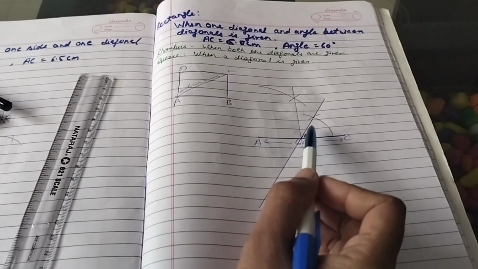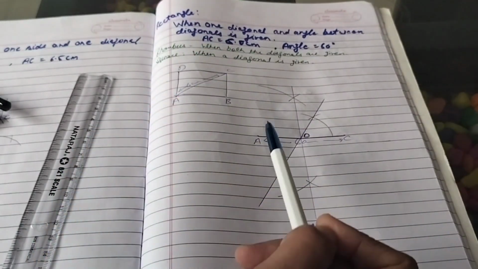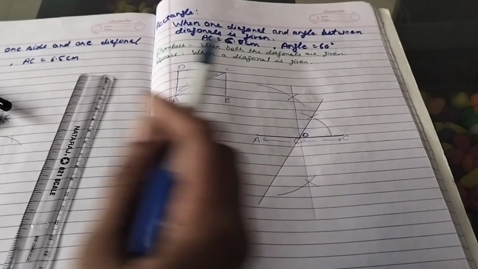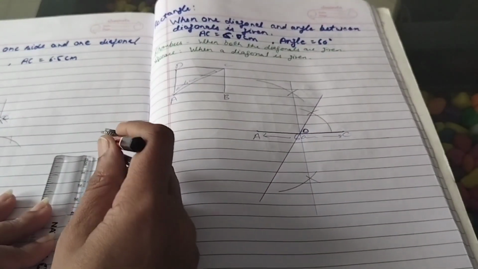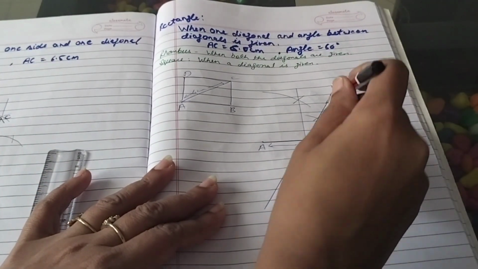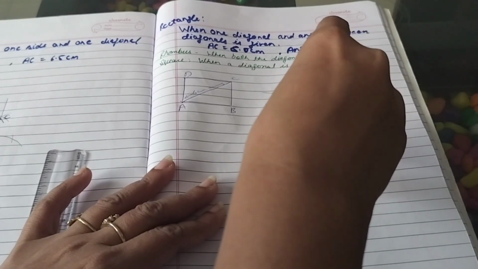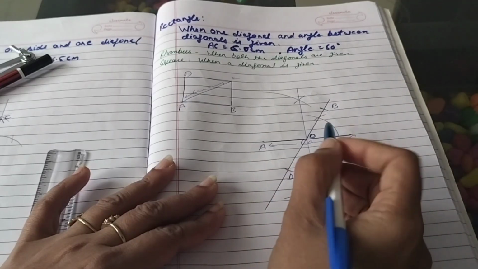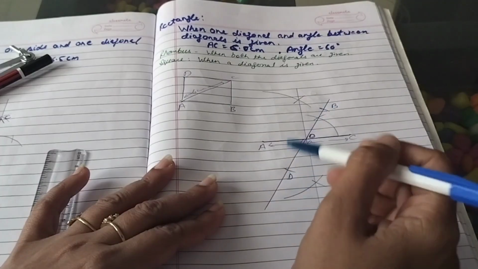Now because the diagonals bisect at this point, and the length of both diagonals is equal, that is 6 centimeter, that means 3 centimeter will be here and 3 centimeter will be here. So we will make an arc of 3 centimeter with O as the center, 3 centimeter radius here, and 3 centimeter radius here. This is your point B, this is your point D. O to B is 3 centimeter, O to D is 3 centimeter, total diagonal BD is 6 centimeter.